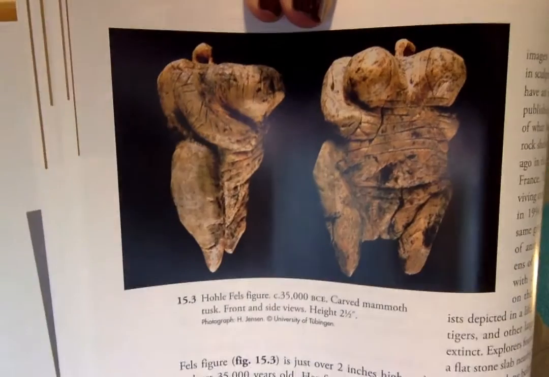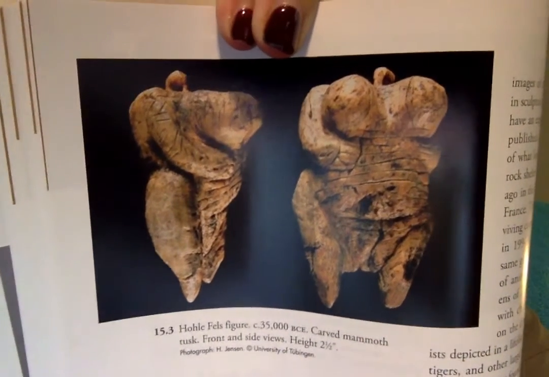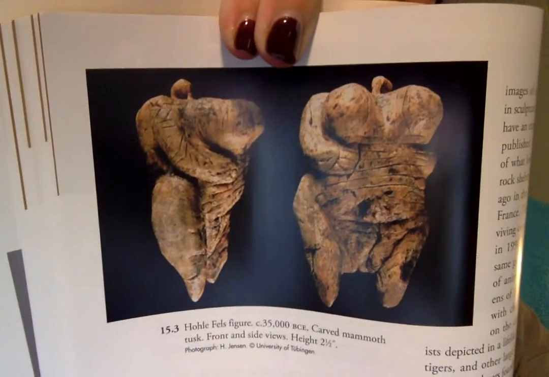And then the one that I chose to compare it to is on page 242, and it's figure 15.3, and it's carved mammoth tusk. And I believe it's Hohle Fels figure is how that's pronounced. And this is the oldest surviving carved human figure.